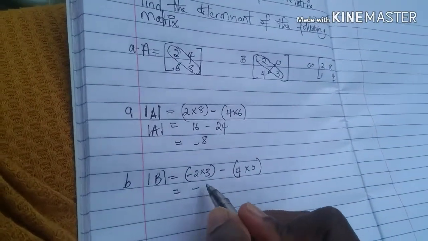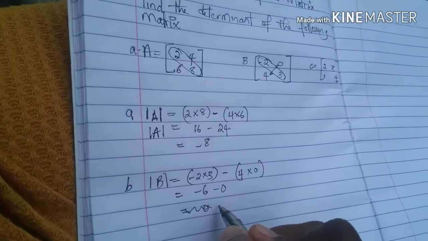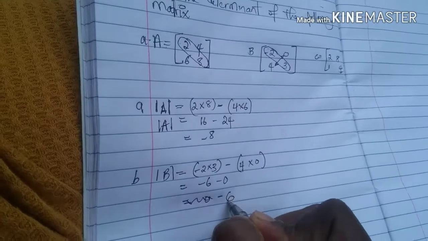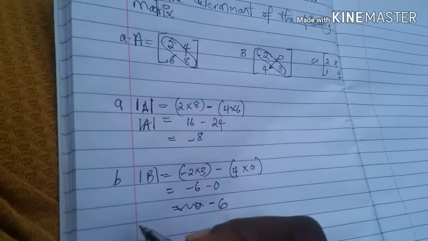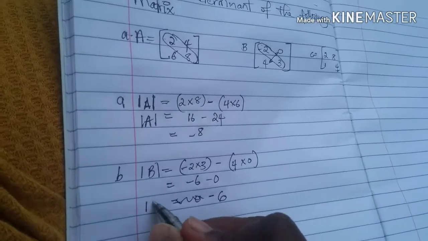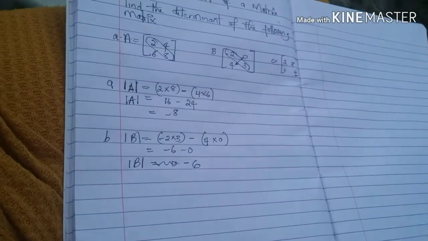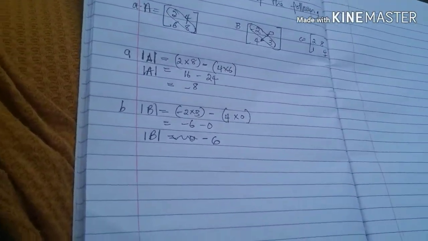So it's negative 6 minus 0, and we know that that would give us a negative 6. So the determinant of B is equal to negative 6.